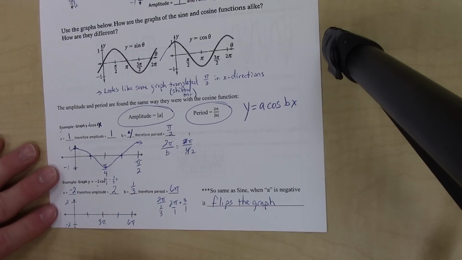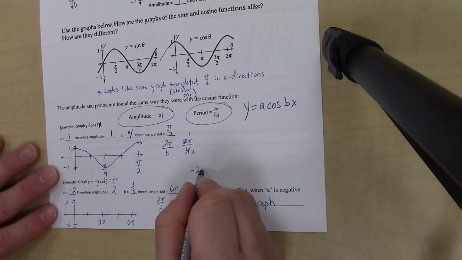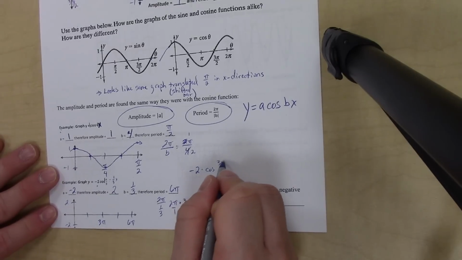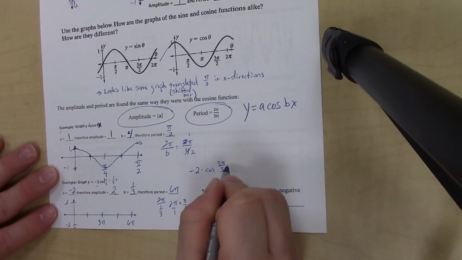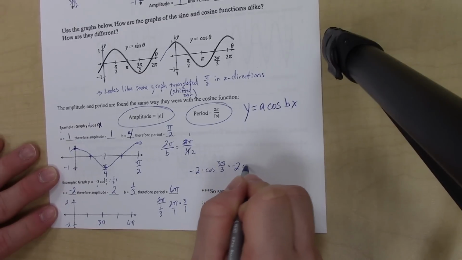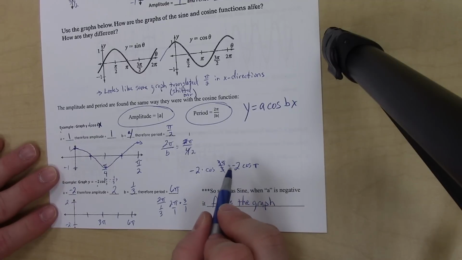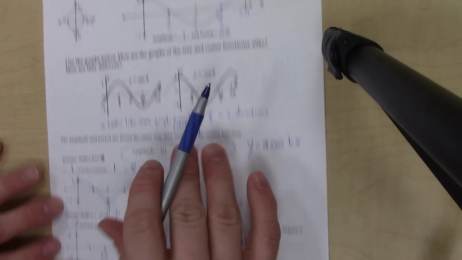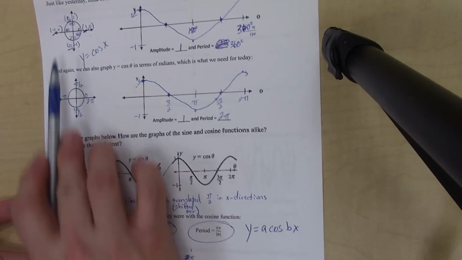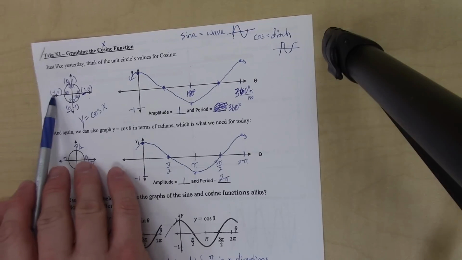Now, here's the thing. If I were to plug in, well, let's just look at it, 3 pi into right there. I'd get -2 times cosine of 3 pi over 3, which is -2 times cosine of pi, because those would just cancel. And cosine of pi, if I go all the way up above, we said cosine of pi is -1.